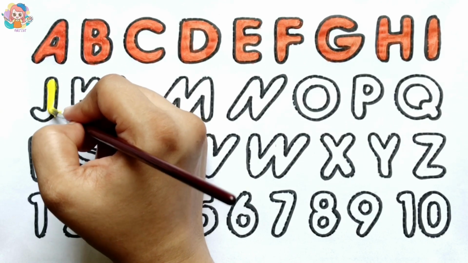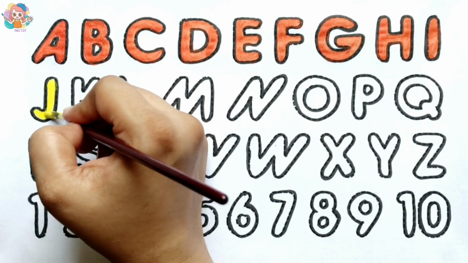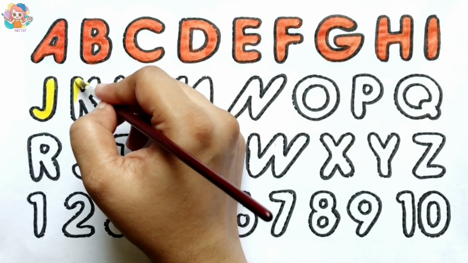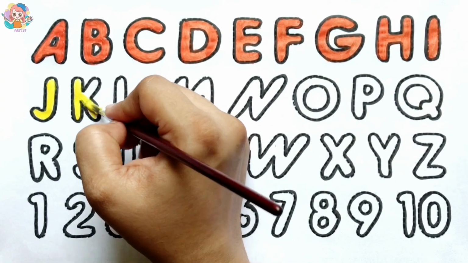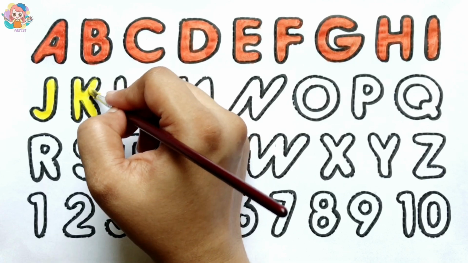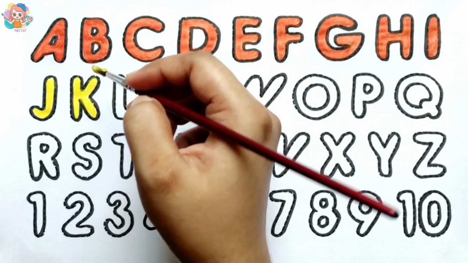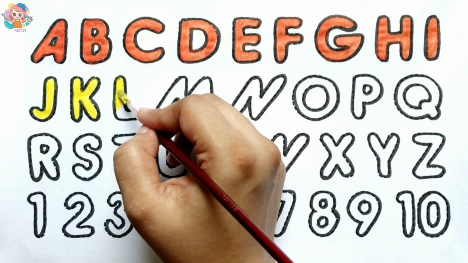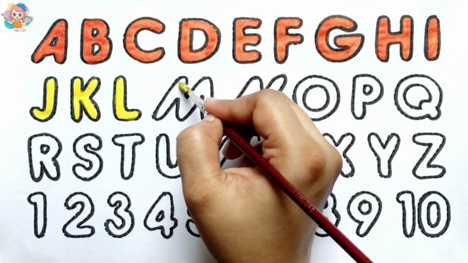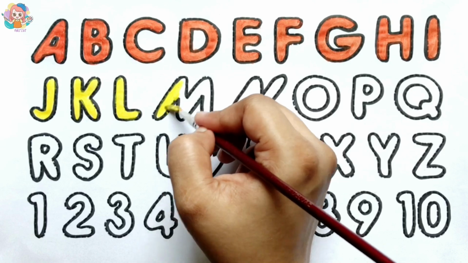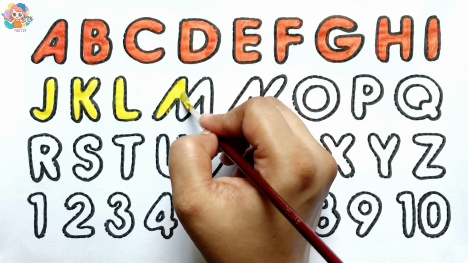Yellow color. J for jellyfish. K for kite. L for lion. M for moon.